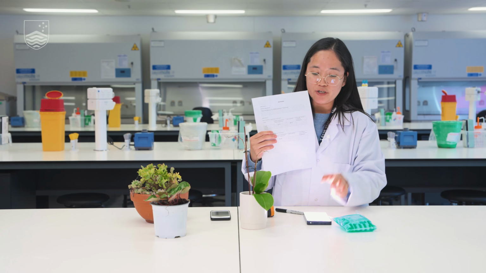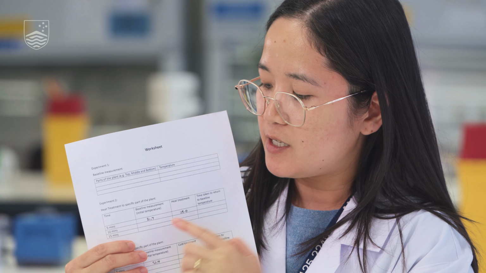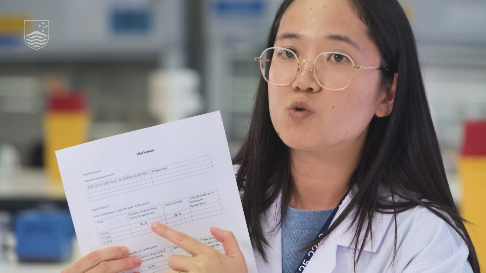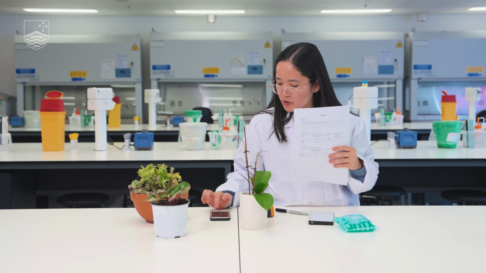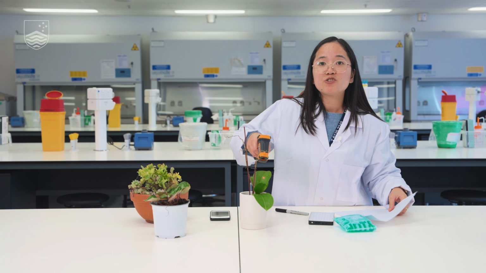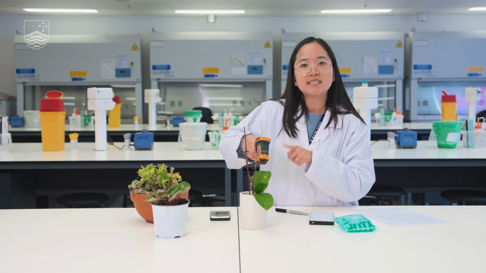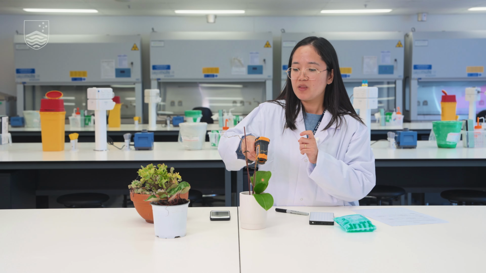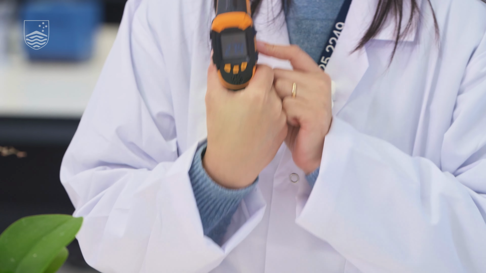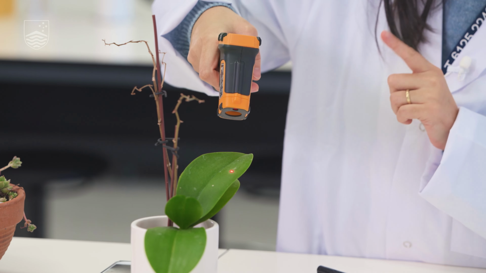Now, the last column says time taken to return to baseline. That is how much time it will take for the leaf to actually go back to 21.7. So you just put your stopwatch and hit start. And while you're doing that, again, measure the leaf temperature and see how much time it will take for the temperature to go back to 21.7. So at the moment, I'm reading 27.4. That means it will take some more time. So I'll measure it again because this could be quick or this could be long.